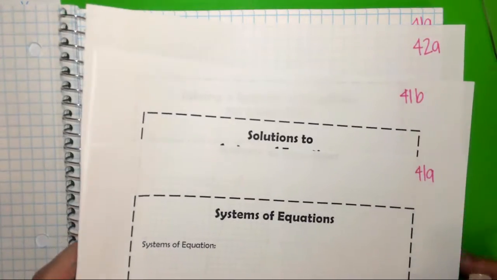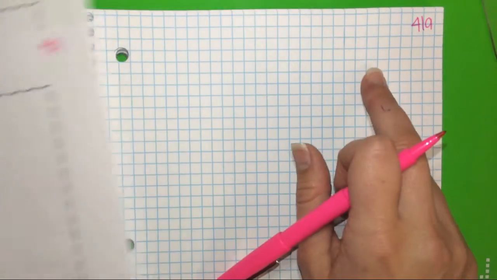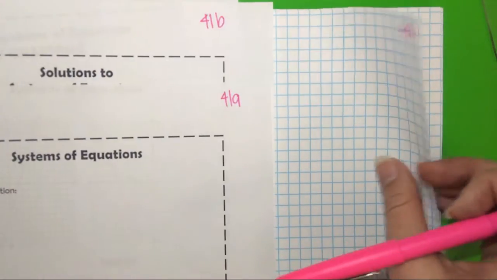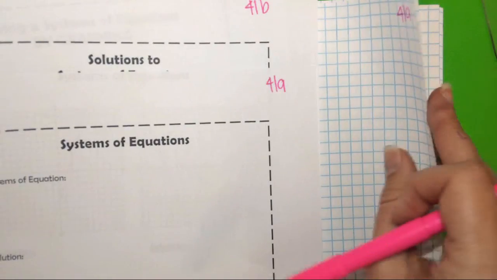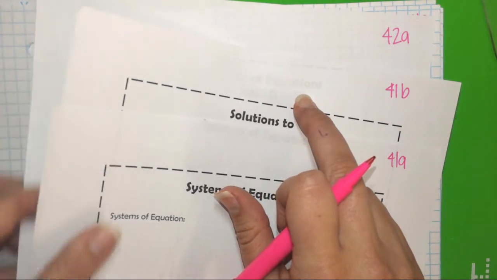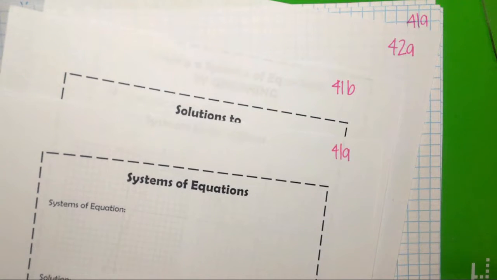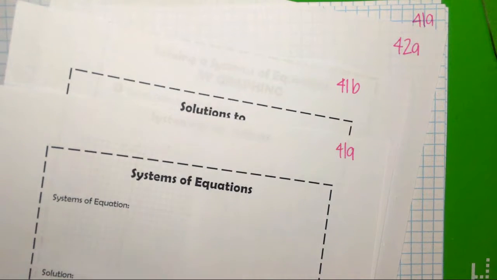Alright, so what you're going to do, everybody listen, you're going to cut these out. This goes on 41A, and then on the back of it, which is 41B, is going to be this next page. Okay? The third page is going to be 42. Can you handle that? You can.